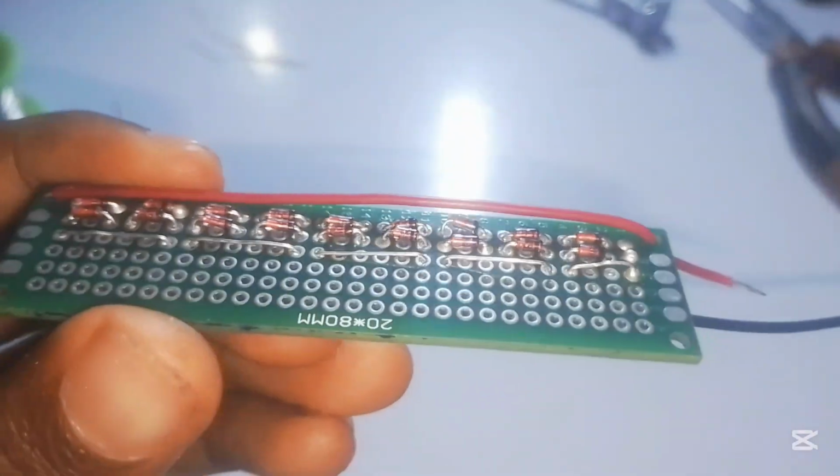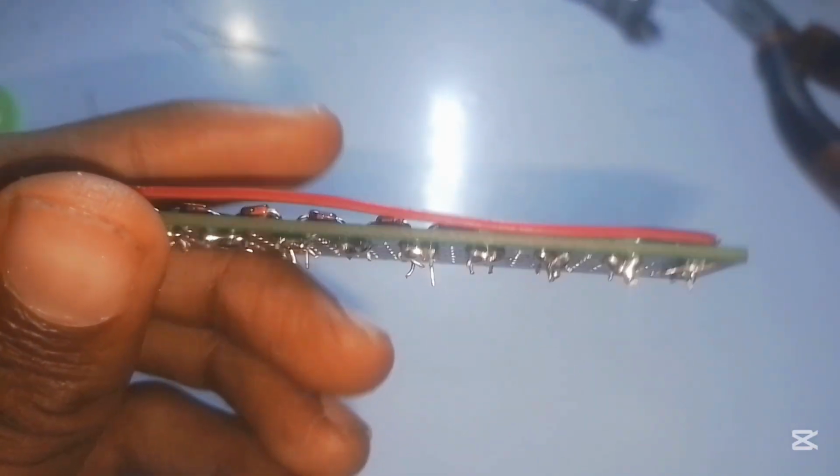Okay, we are done with the soldering. Look at this. Don't worry about those lines right there. I just use them for connection. And yep, we are done with the soldering.